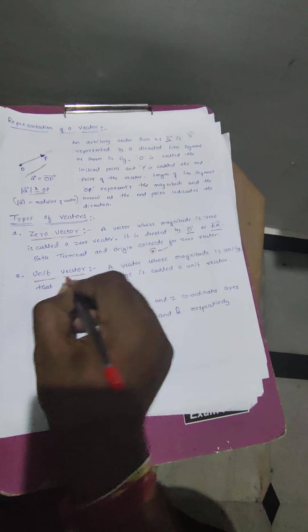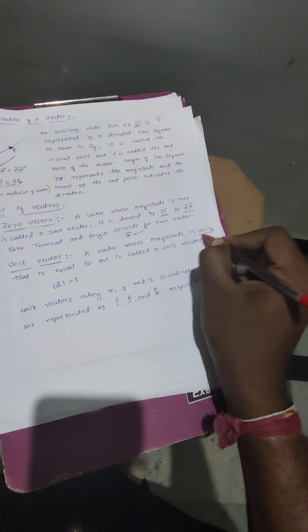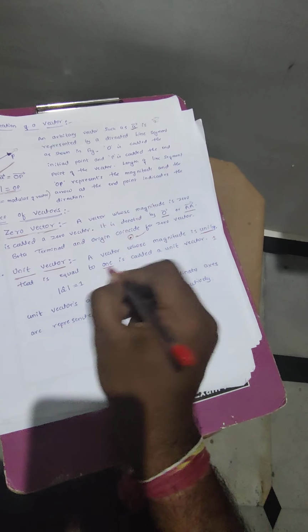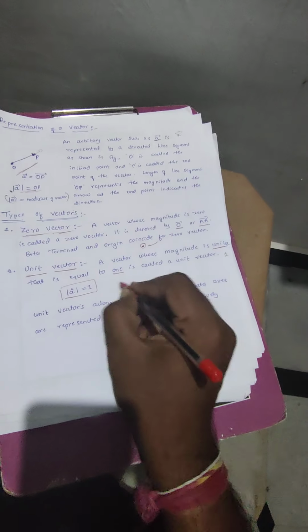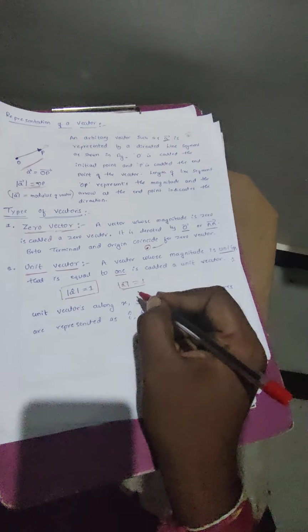Second one is unit vector. A vector whose magnitude is unity, unity is nothing but 1, is called a unit vector, and denoted by magnitude of A equal to 1.